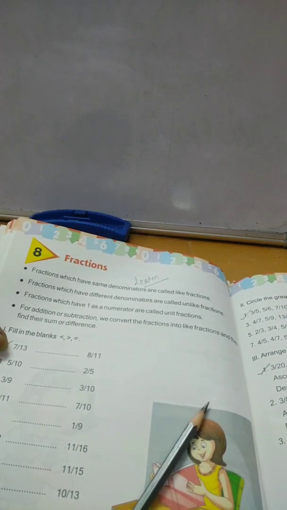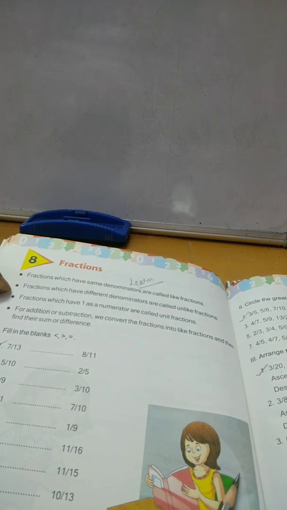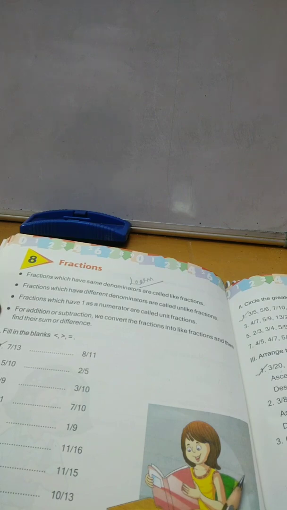Fractions which have same denominators are called like fractions. Fractions which have different denominators are called unlike fractions. Fractions which have 1 as numerator are called unit fractions. For addition or subtraction, we convert the fractions into like fractions and then find their sum or differences.